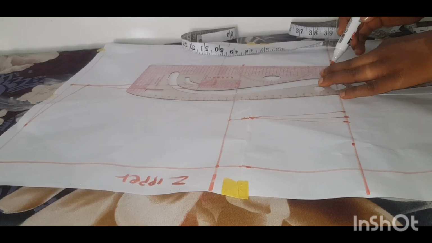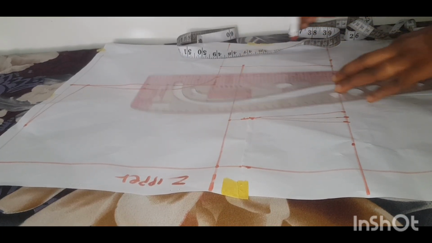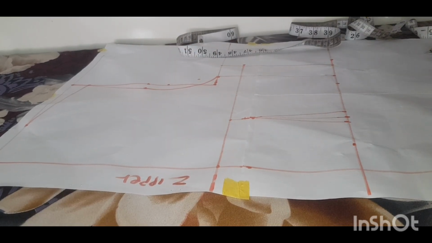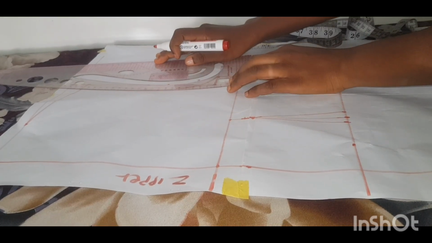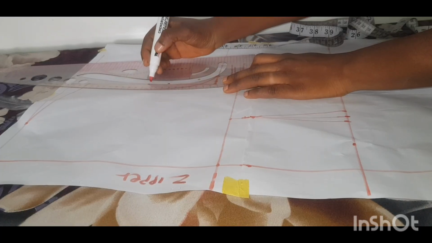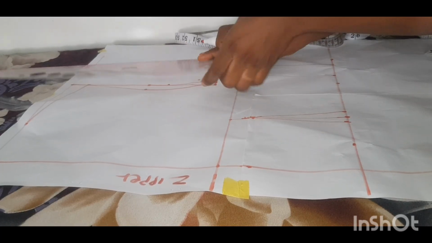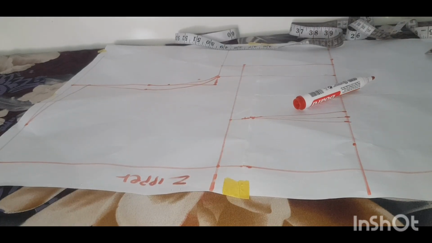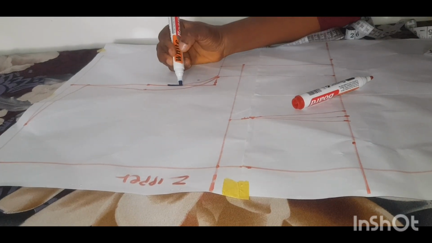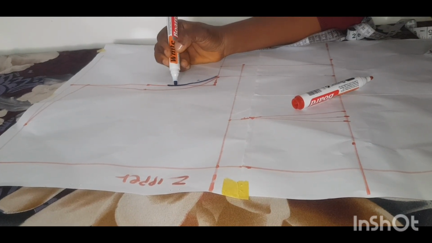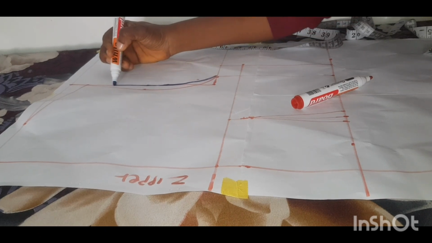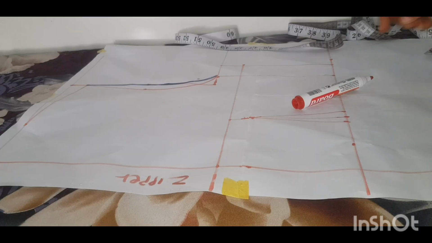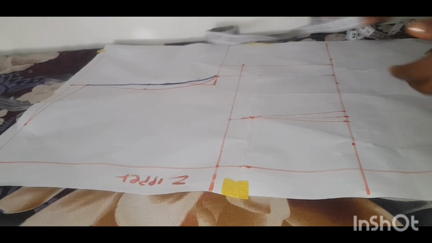And then I'm using the tape rule, or sorry, the French curve, the straight part of the French curve, to connect it like that. And then there I'm trying to get the armhole curve for the back. You simply just connect from that 9 inch of the bust measurement. You just connect it upwards with a curve at that angle, and then that is all. That's just how to do it for the back.